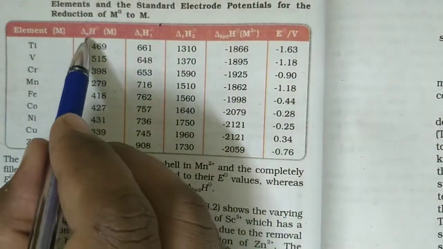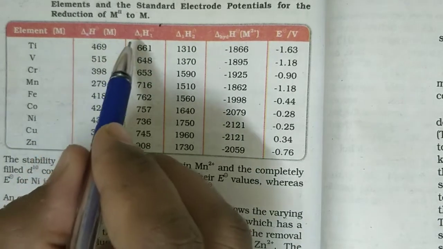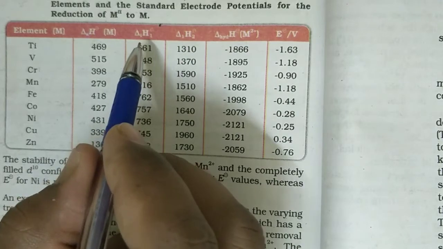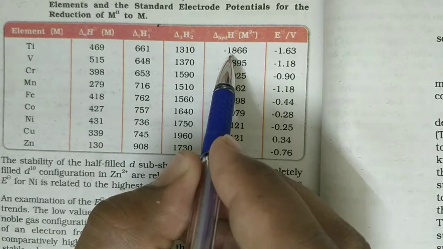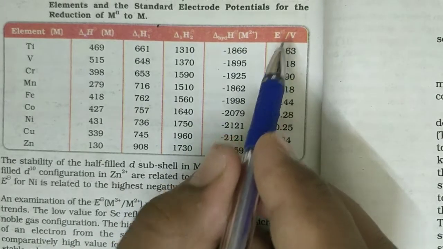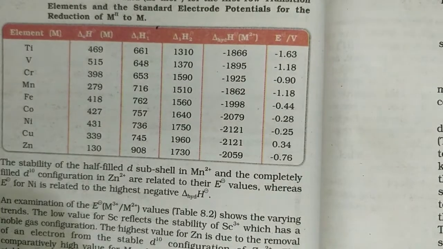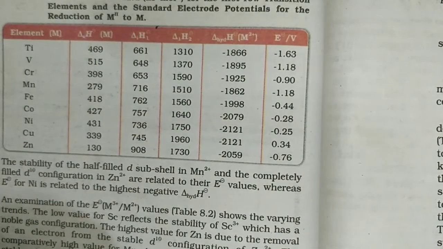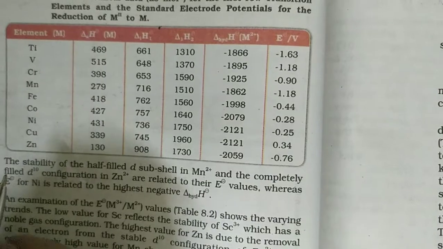Titanium. This is delta HA, that is enthalpy of atomization. This is ionization energy 1. This is ionization energy 2. This is hydration enthalpy. Okay, E0 in volts, minus 1.63. Okay, here we can easily explain these values. One or two values I will explain, and the remaining we will just see.